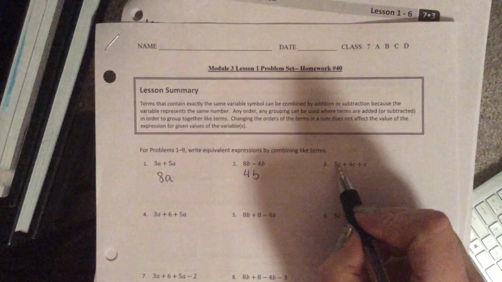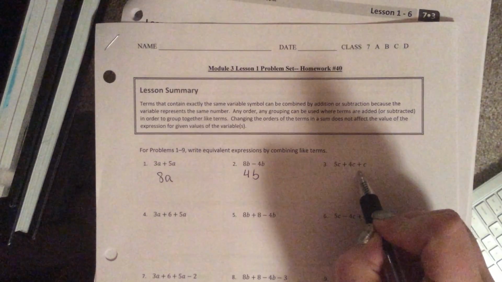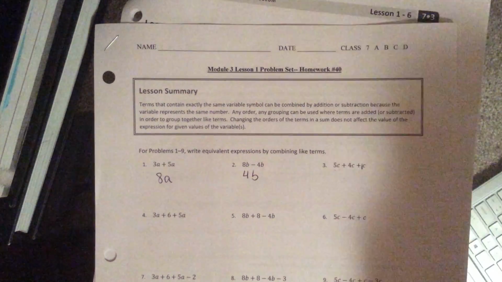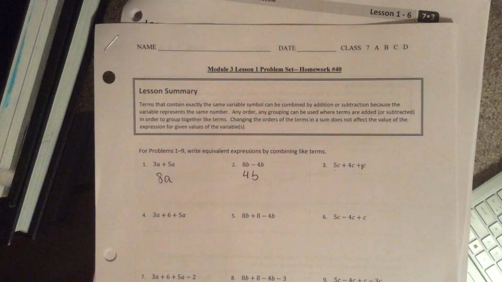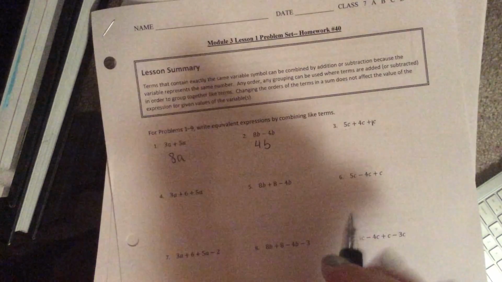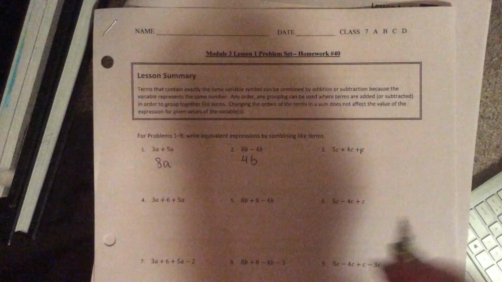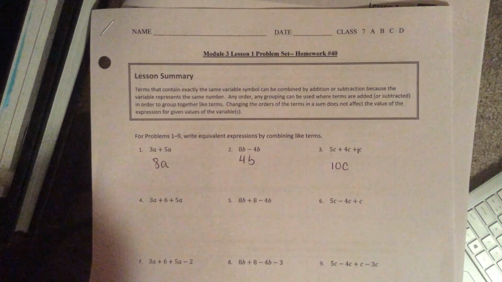Okay, and we have 5C plus 4C plus 1C. If the number is not written, it's always 1. So 4 plus 5 is 9, plus 1 gives you 10. We keep C.